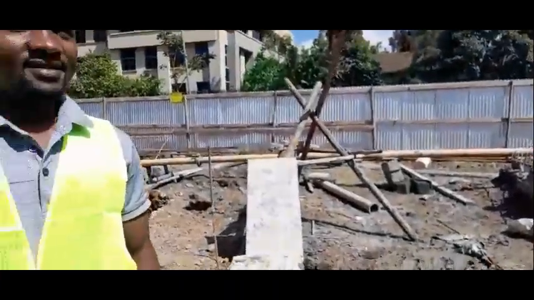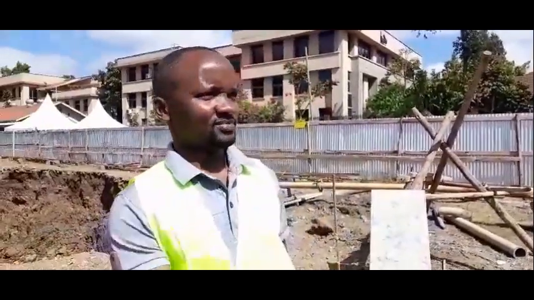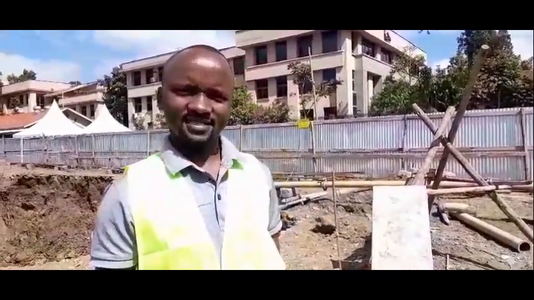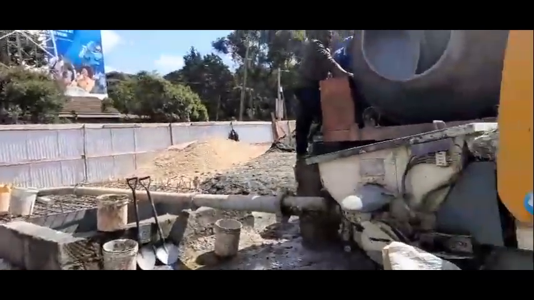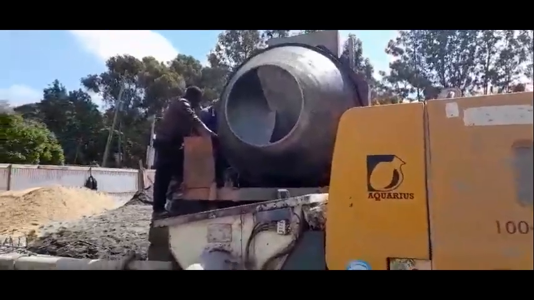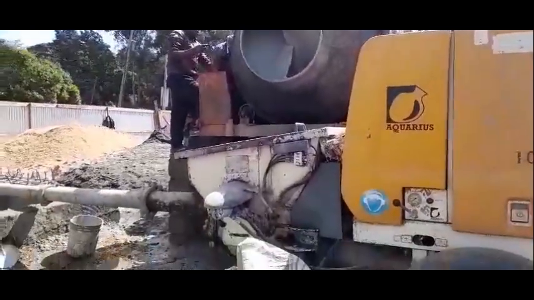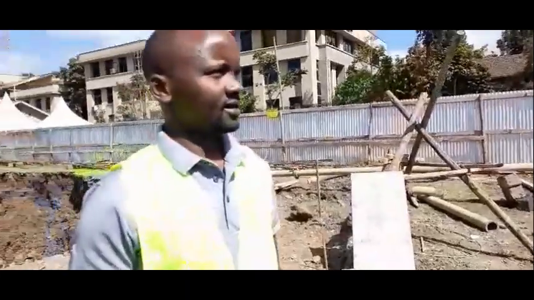What's going on here? Thank you, engineer. This is the batching area. Right now we had a small problem with the mixer. That's why they are trying to repair it. But this is where we do our batching, the concrete mixing, as per the ratio in the engineer's instructions.